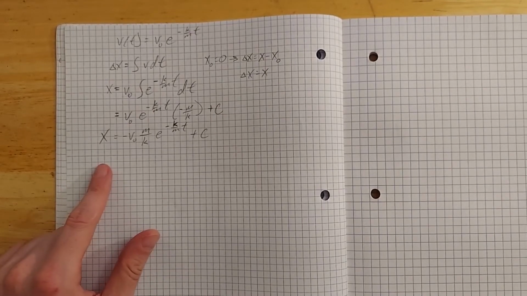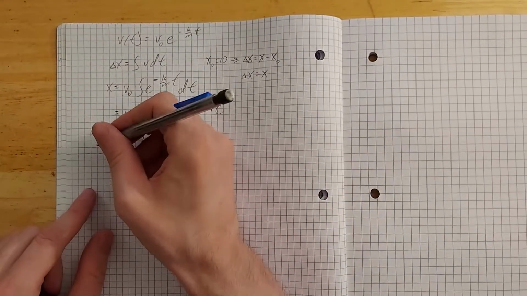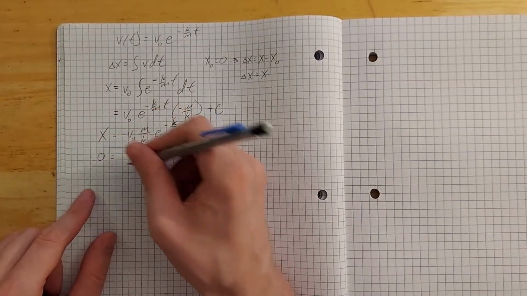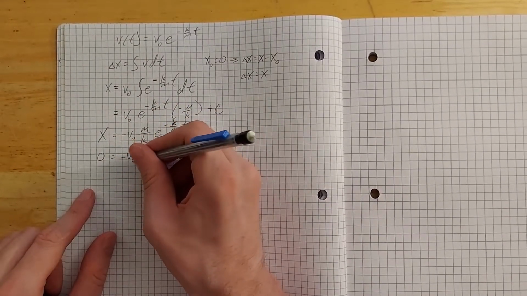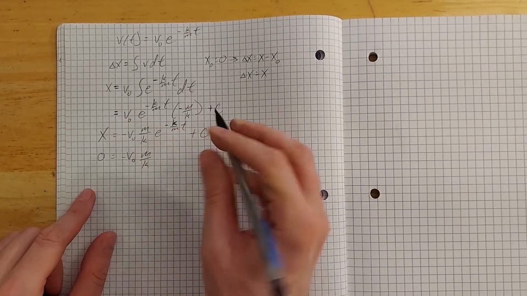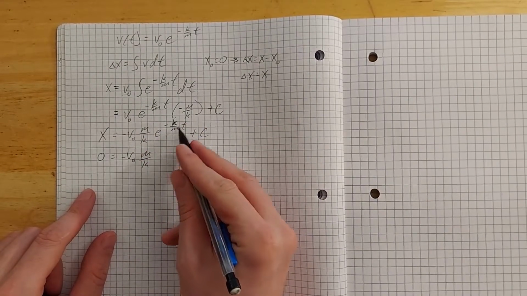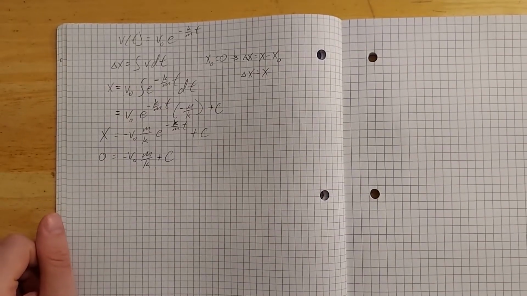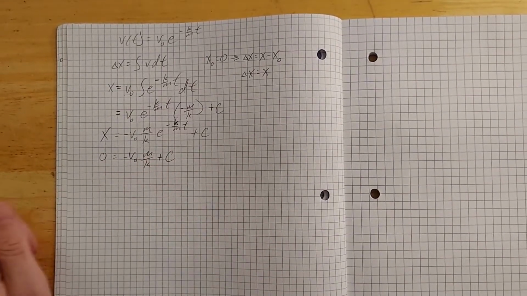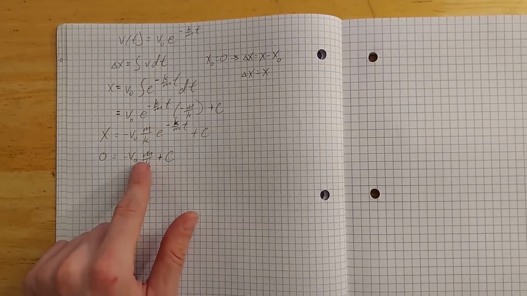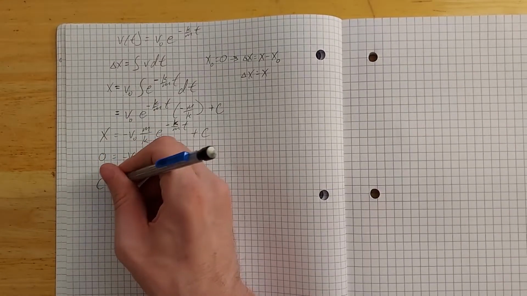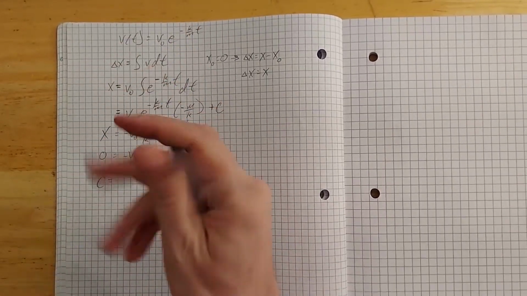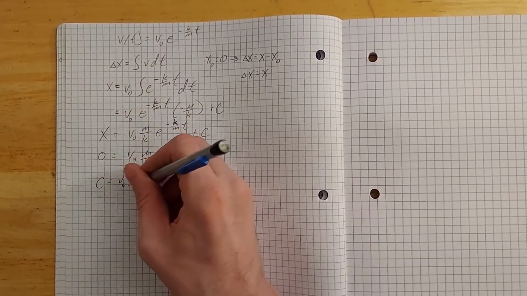Well, we said that the initial position was 0. So at time t equals 0, our position will be 0. It's going to be equal to negative v naught m over k. This is going to become e to the 0, which is just 1, so I can ignore that, plus c. Right, multiplying 1 times this doesn't do anything. So now I can just move this to the other side. I'm going to get c is equal to, not negative anymore, v naught m over k.